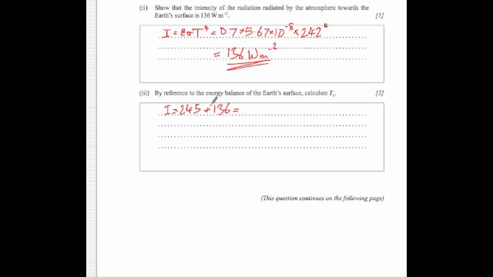Let's add them together. And we know the equation for the intensity being emitted by the Earth. That is emissivity sigma TE to the fourth.